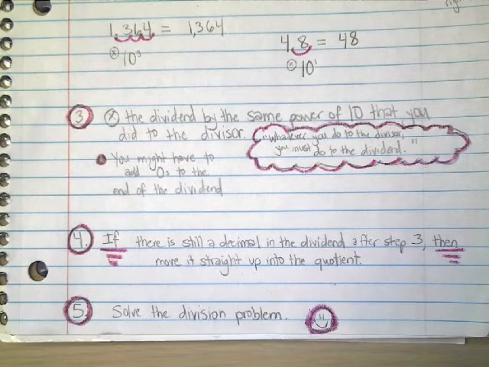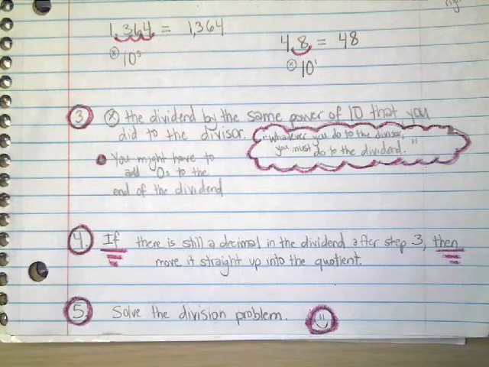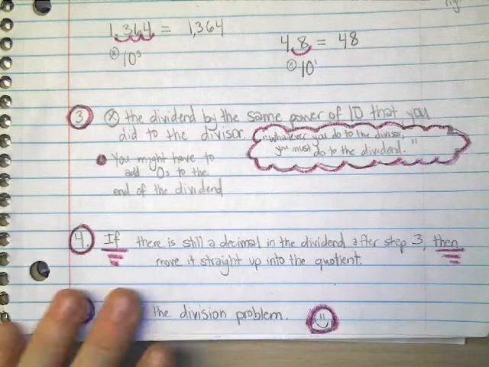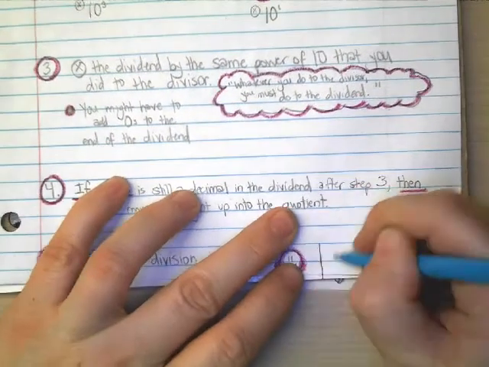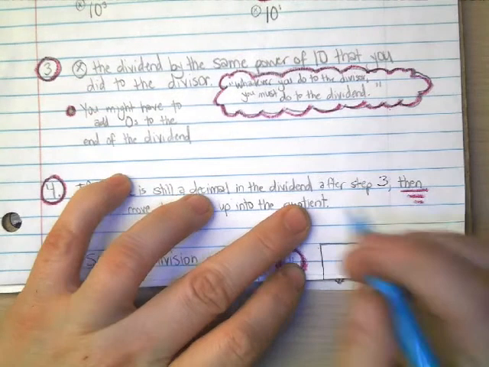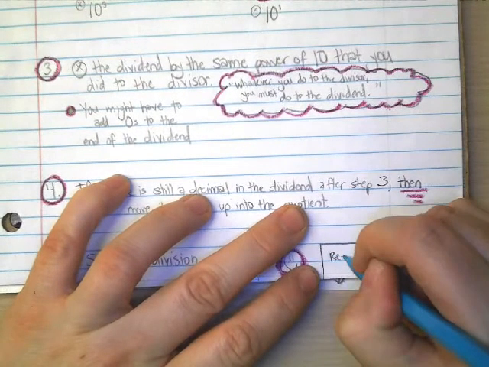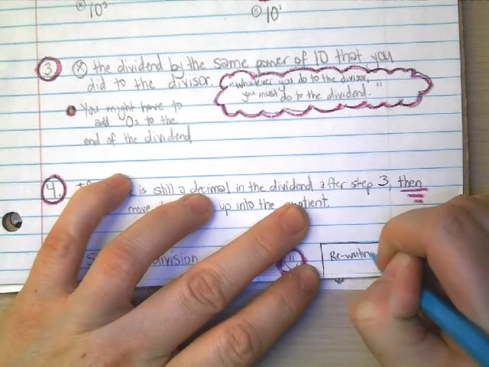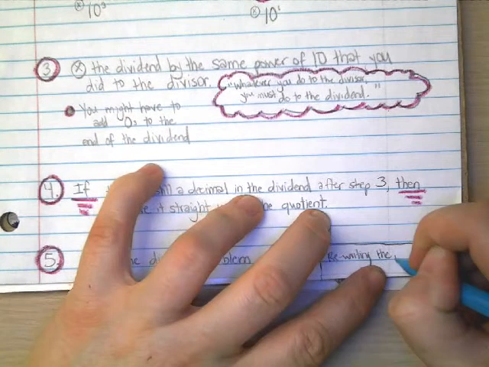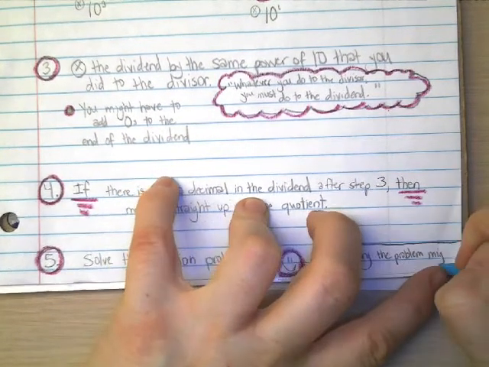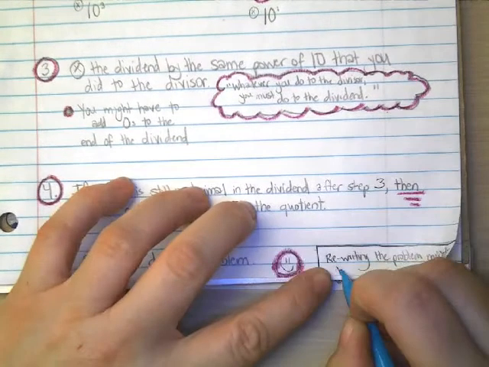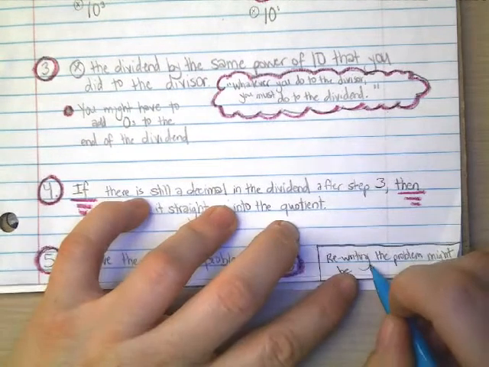Oh, something that I want to say on this one, on step 4, if there's a decimal in the dividend after step 3, then move it straight up into the quotient. On step number 5, solve the division problem. Sorry, go back before you turn your journal. I want to put in a box right here. Rewriting the problem might be helpful. And you'll see why in just a minute.